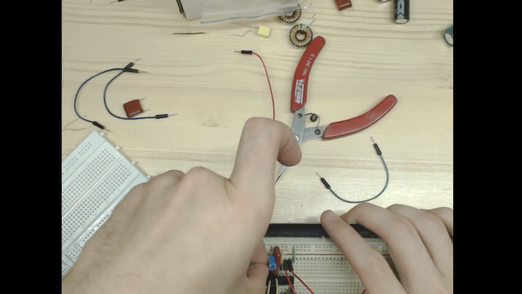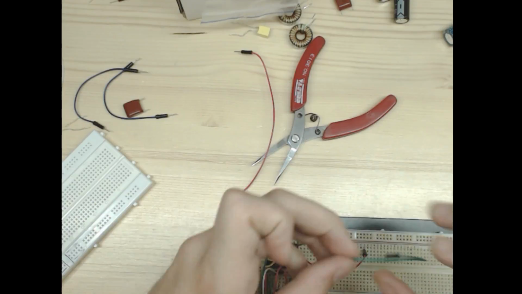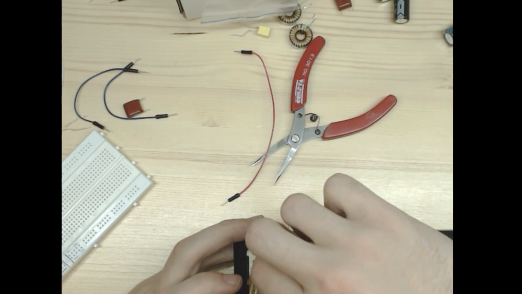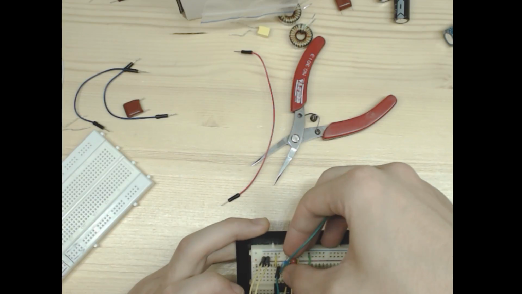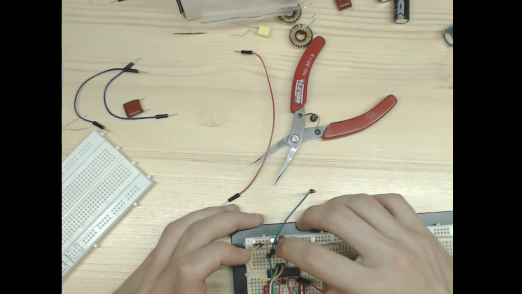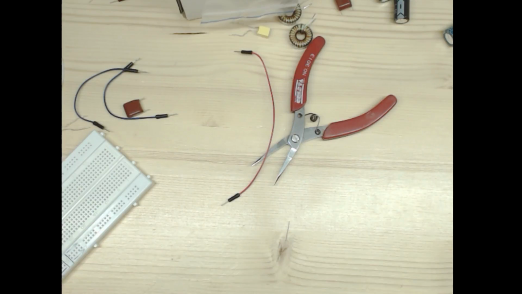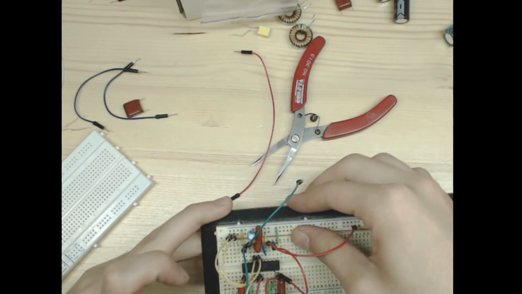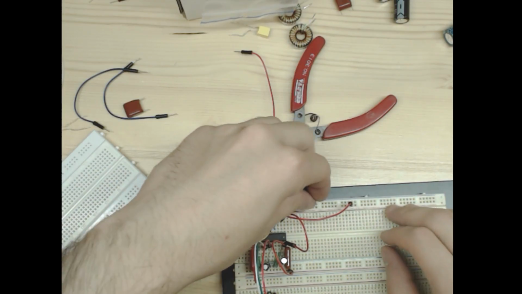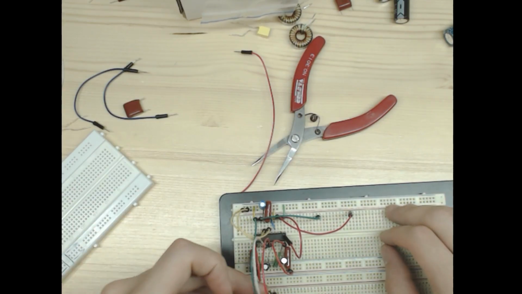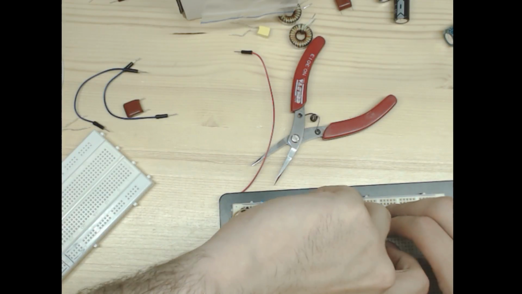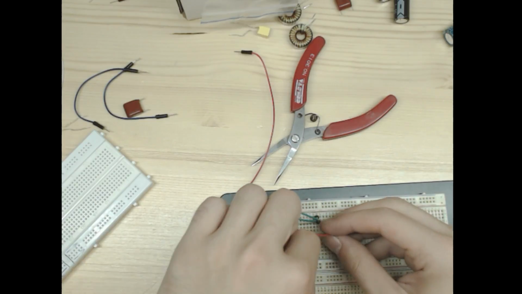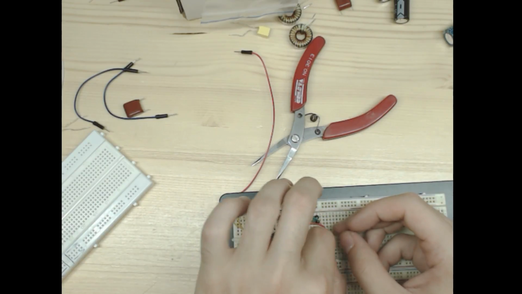You get the idea. Checking if it's set up properly. It is. So that's my left audio, and this is my right.